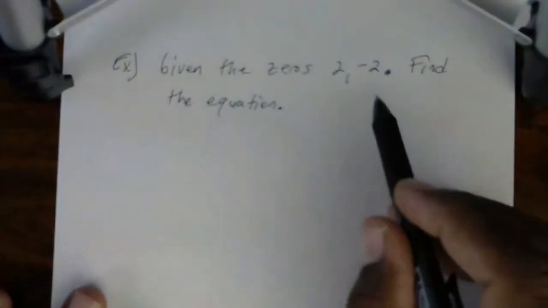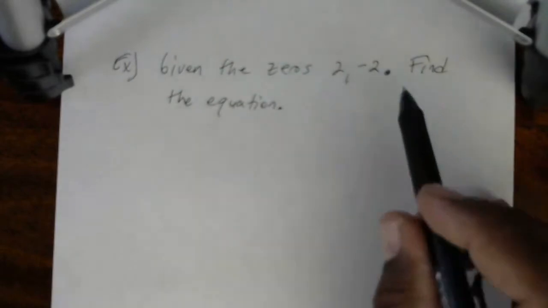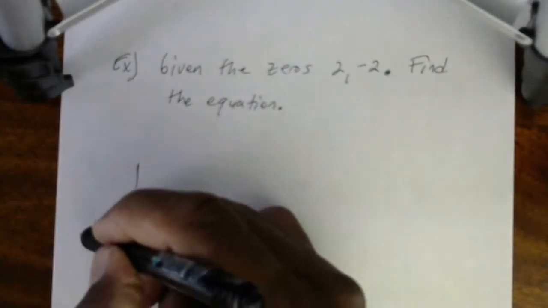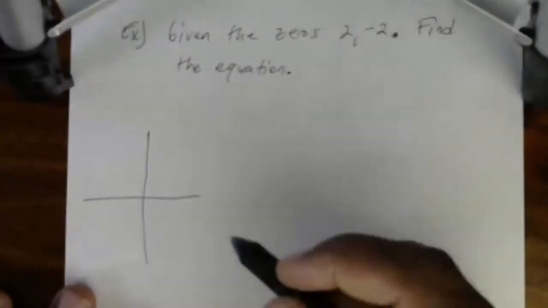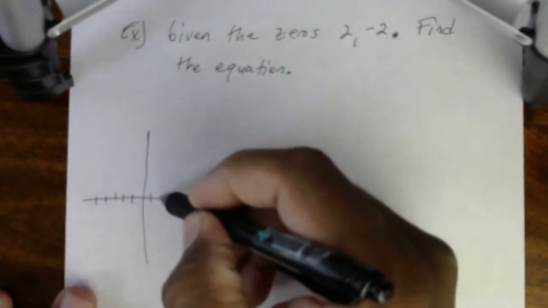The first thing I'm going to do is draw out a physical representation of this. So I have an X and a Y axis. 1, 2, 3, 4, 5.